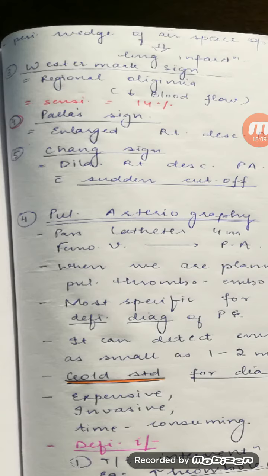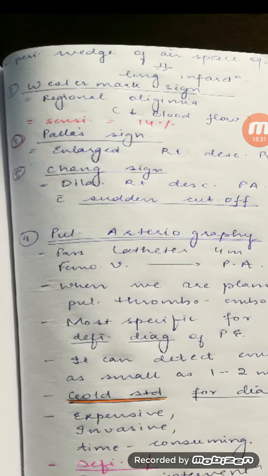Okay, Hampton hump. Now there are 2 more signs which may be difficult to mark or to get in an X-ray for you to clearly catch hold of them, but still we need to know from a theory point of view. One is Westermark sign, another is Chang sign. Westermark sign, and second is Chang sign. Chang's. Okay, you can see on the screen.